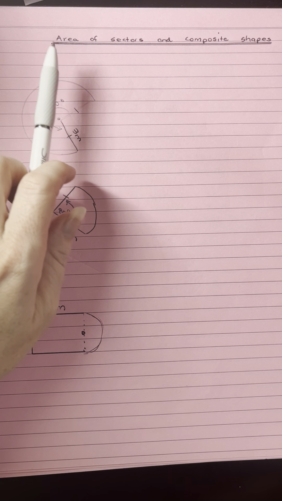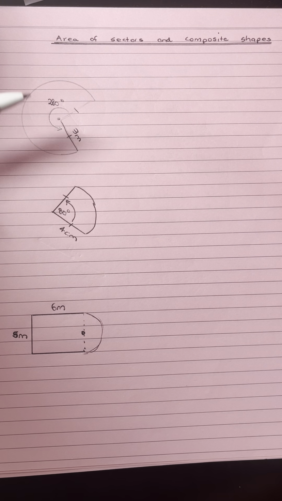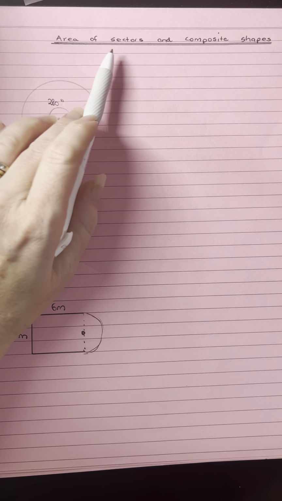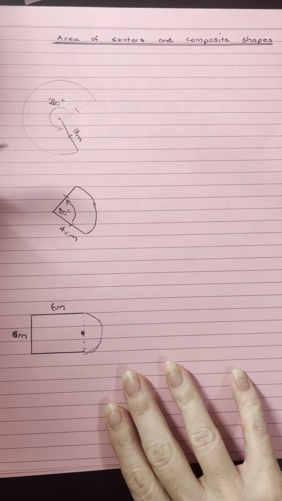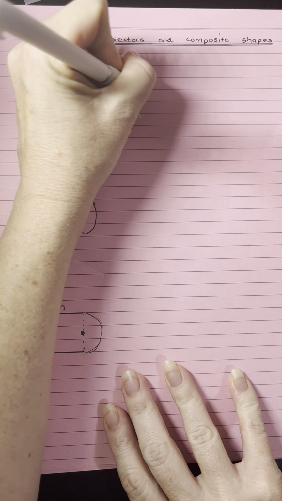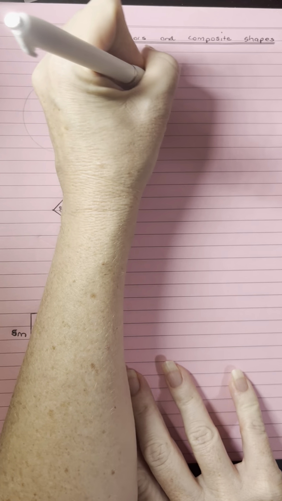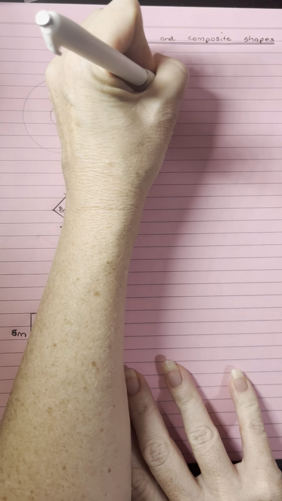Having a look at how to calculate the area of sectors and composite shapes. Now, a sector is not a full circle, so what we do is we base our rule on what a full circle would be. Now, we know that our full circle is pi r squared, but we want to know what fraction of the circle we have.